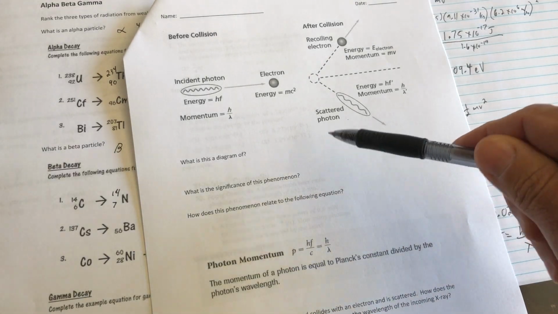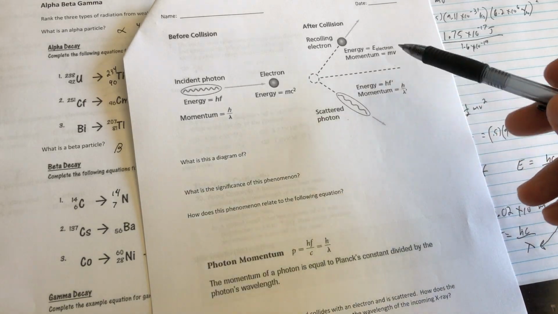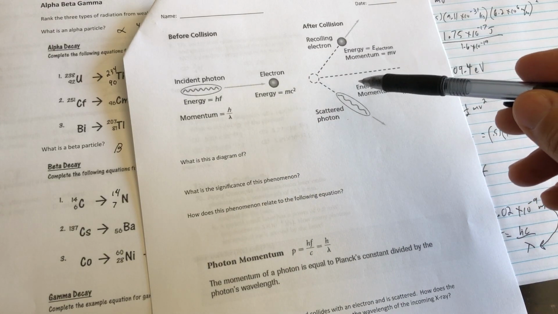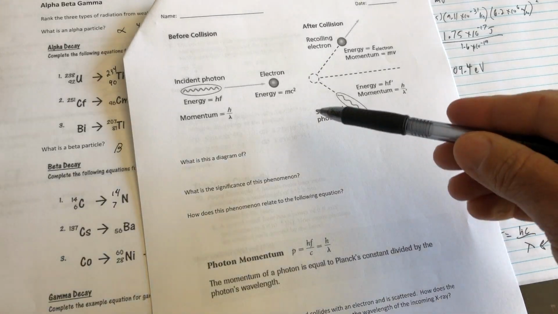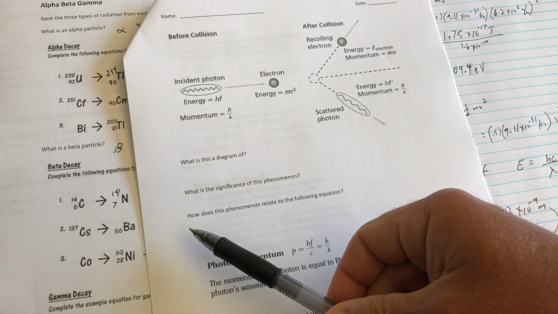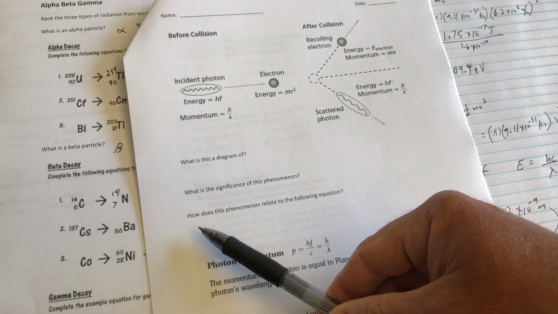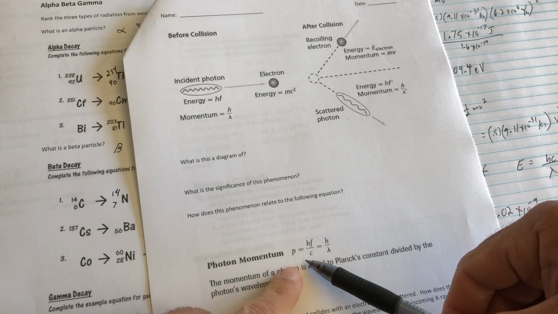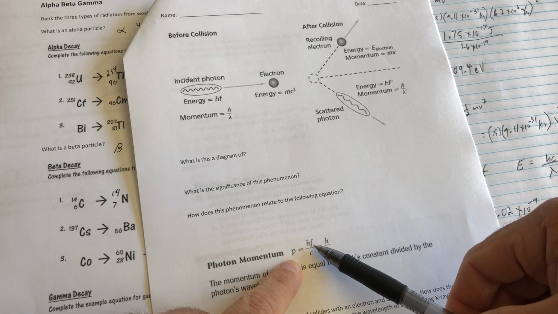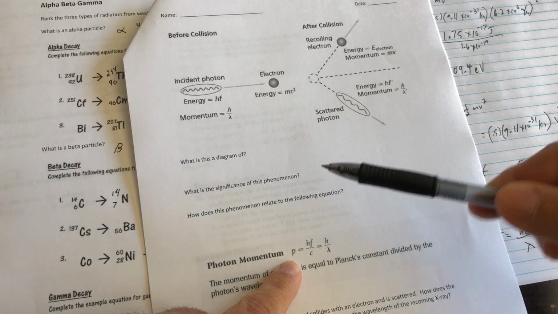What's the significance of this phenomenon? What two things are conserved in this diagram, in this situation? You can go back and look at the PowerPoint if you don't remember. And how does this phenomenon relate to the following equation? p is equal to hf over c, or h over wavelength.